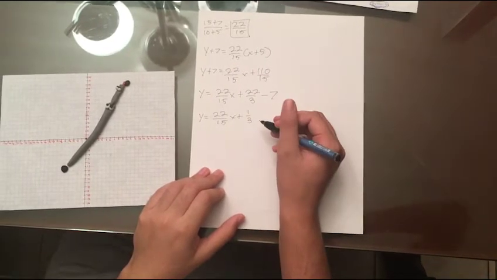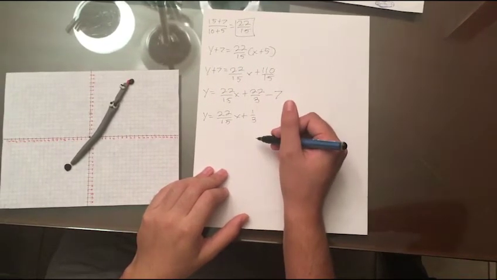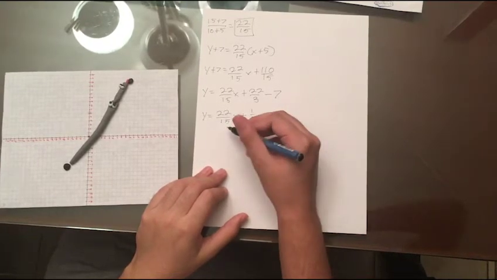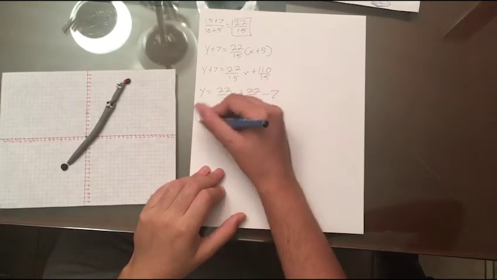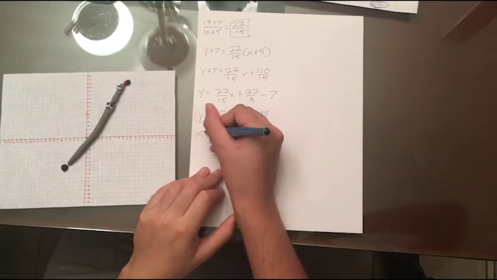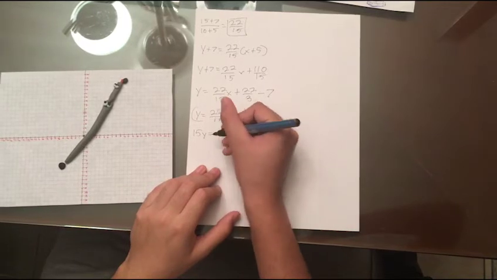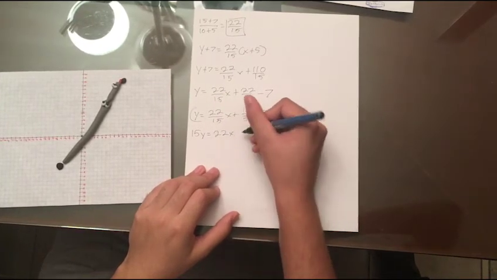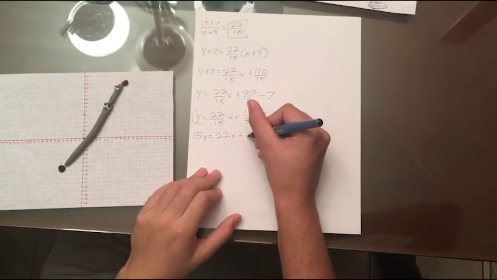Now, to eliminate the fractions and leave all as integers, you have to multiply everything by 15. So this gives you 15y equals 22x plus 5.